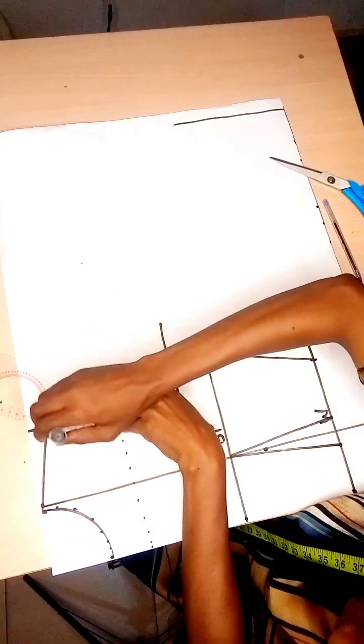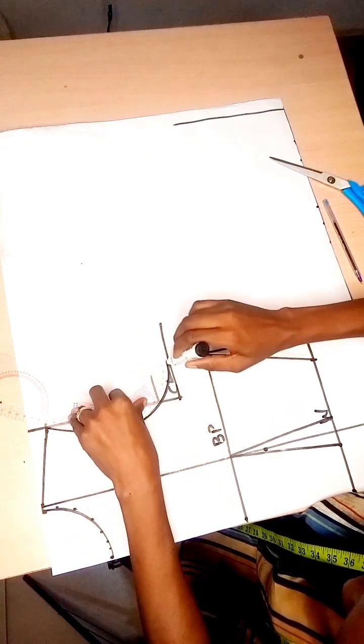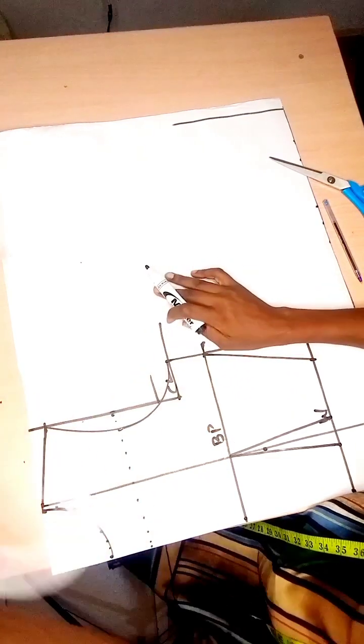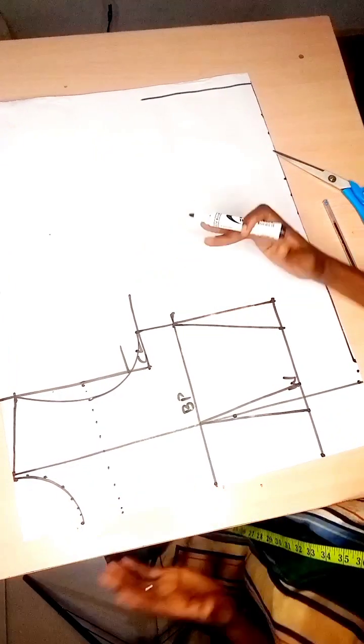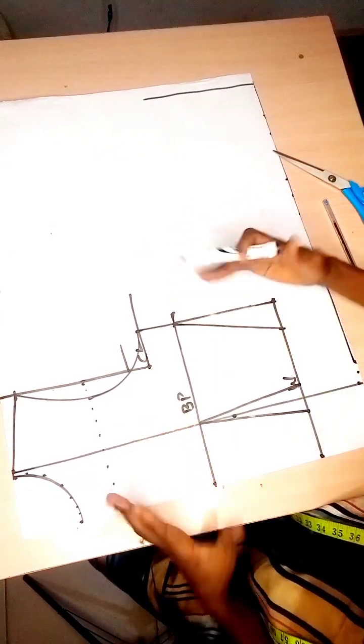I'm going to connect it like so. So this is how to create an armhole curve in this method.